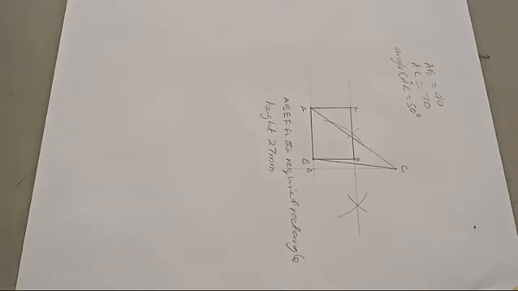Today we'll be working on the conversion of plane figures. Today we'll be working on a quadrilateral. The first question is for us to draw the given quadrilateral. The second part of the question is to convert the quadrilateral to a rectangle of equal area, and the third part is to convert the rectangle to a square of equal area.